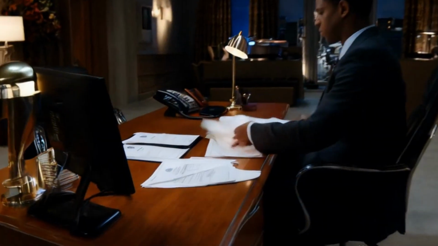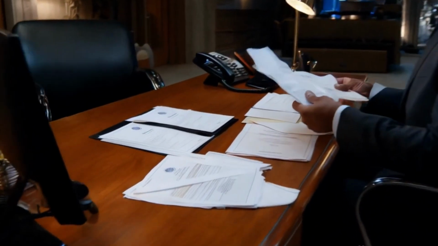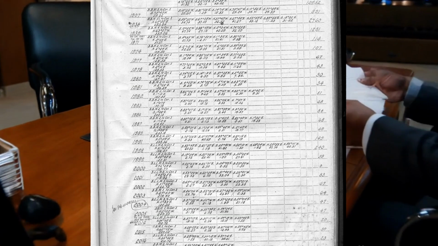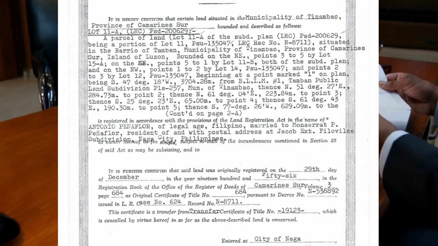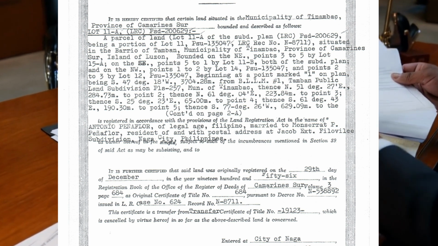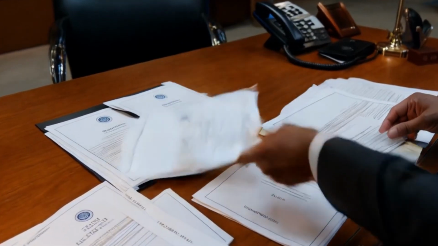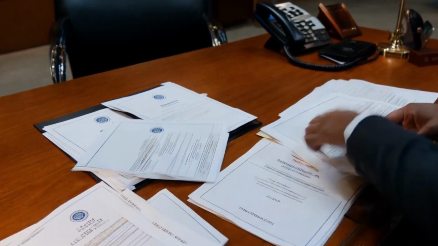Step 1. The first step is gathering all the necessary data. You'll need lot data computations, lot descriptions, narrative or tabular technical descriptions, titles, or any other documents with bearings, distances, or coordinates. This information is crucial for encoding and verifying the technical descriptions.